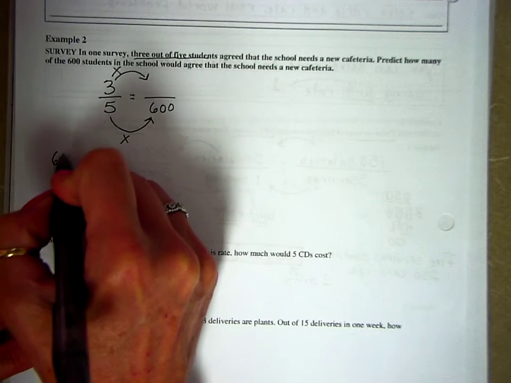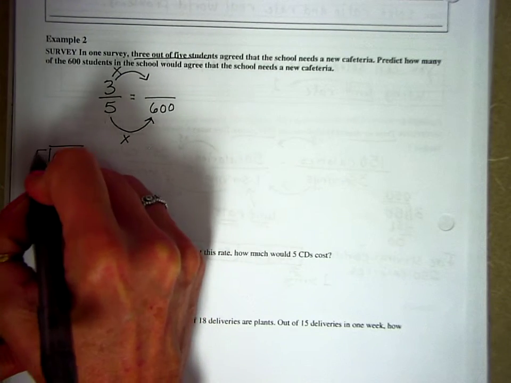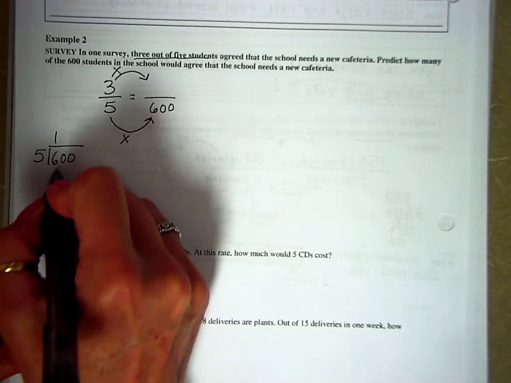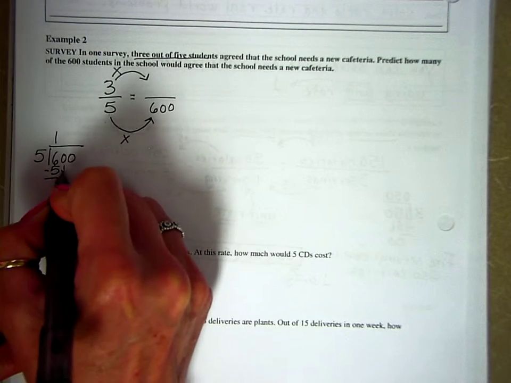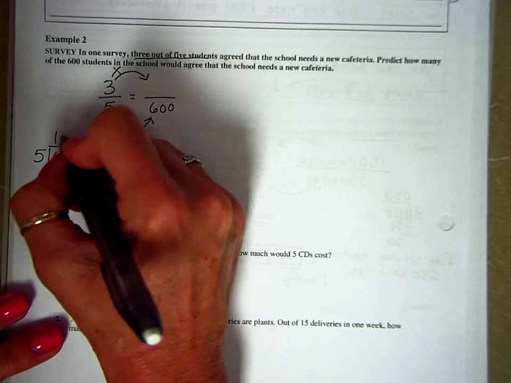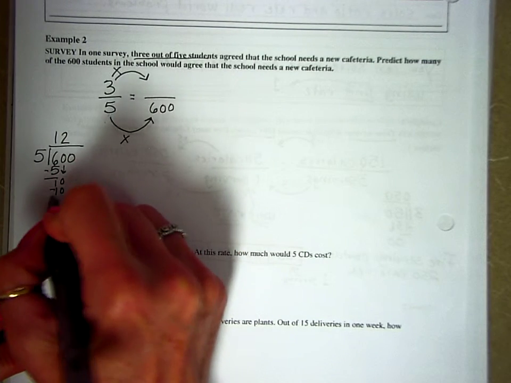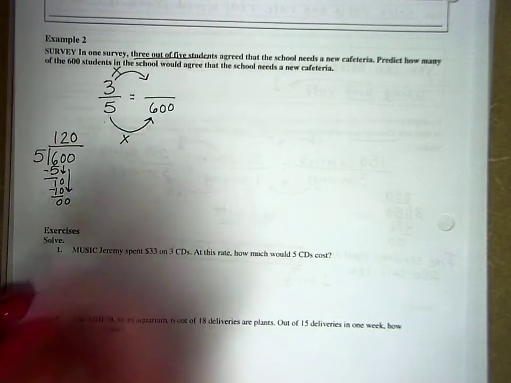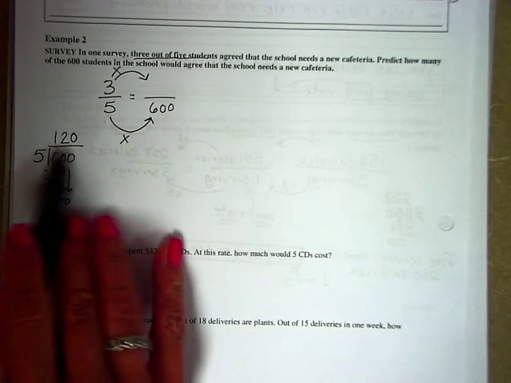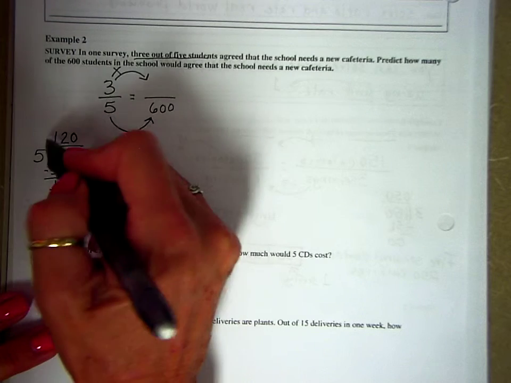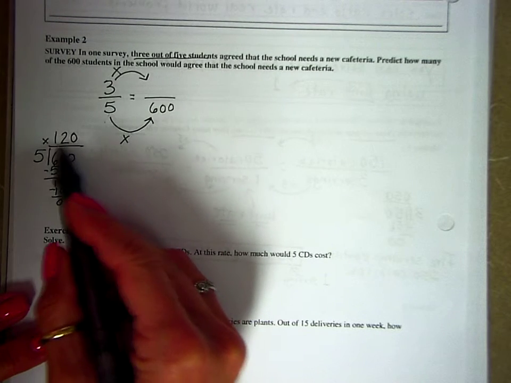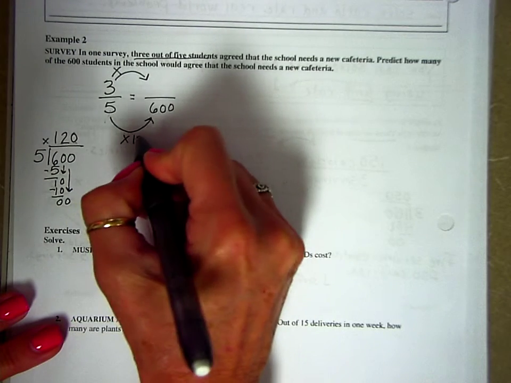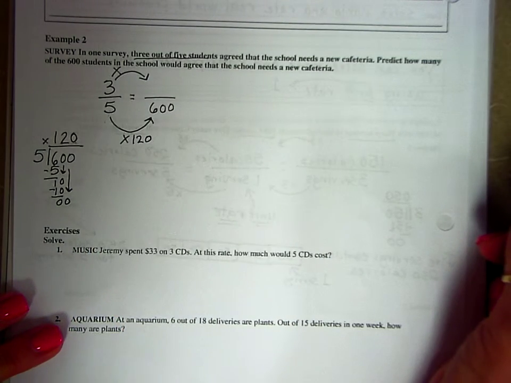So let's look at 600 divided by 5. 5 goes into 6 one time. Bring down the 0. 5 goes into 10 two times. Bring down the 0. 5 goes into 0 0 times. So what I did was I took 5, multiplied by 120, and I got 600. So 5 times 120 equals 600.